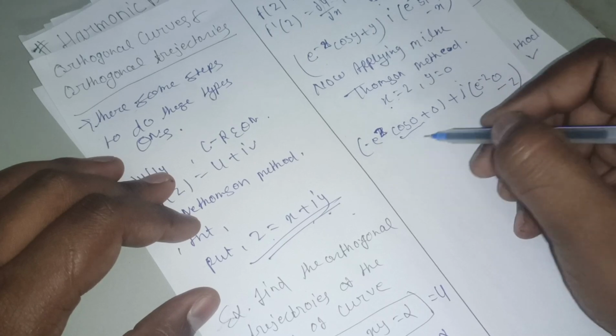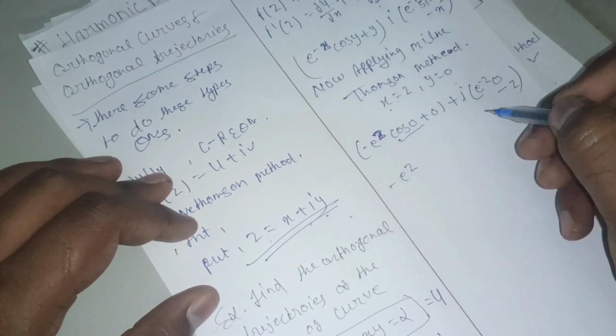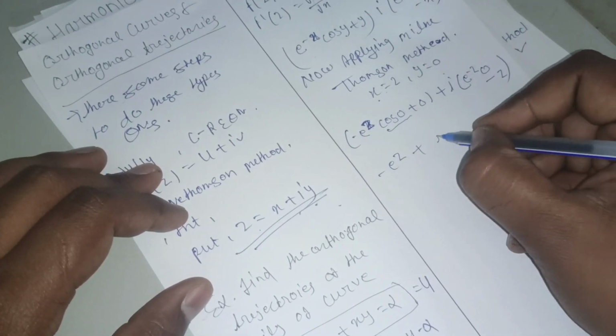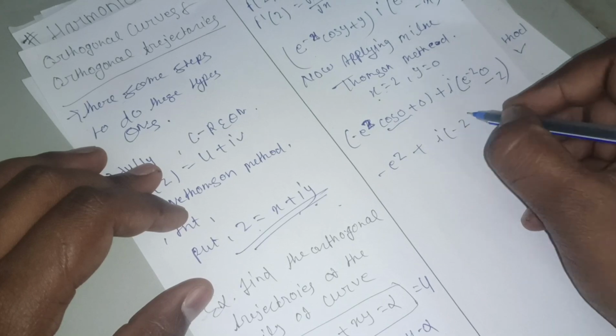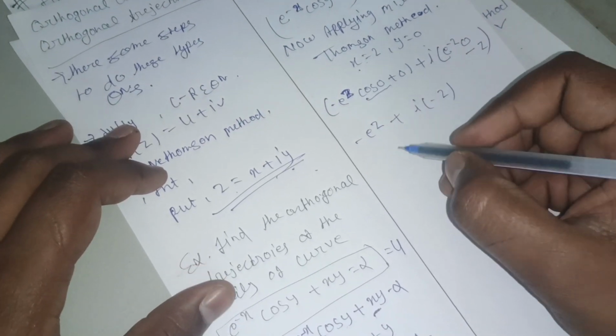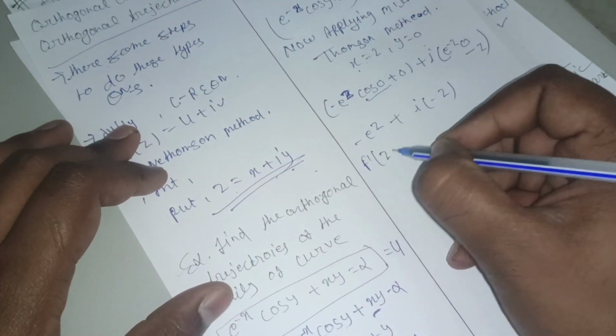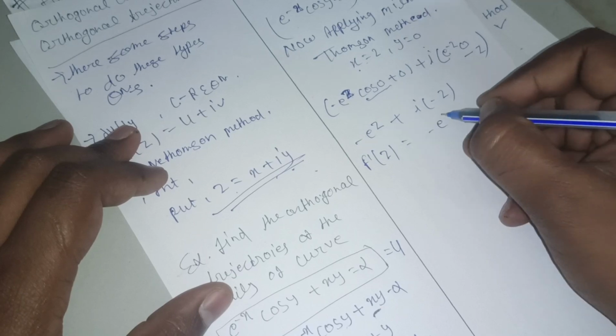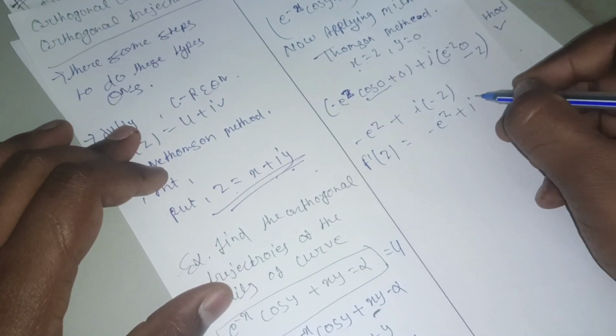So cos 0 is 1, so minus e to the power minus z, and plus iota, here will be minus z. So now f dash z is e to the power minus z plus iota minus z.